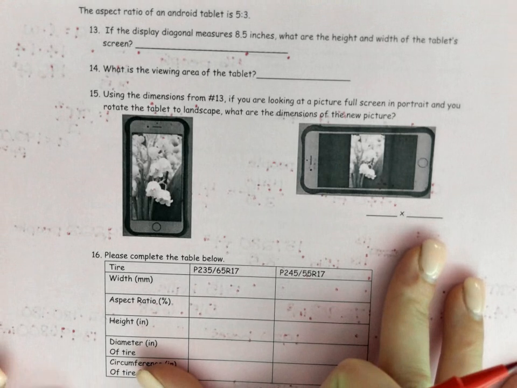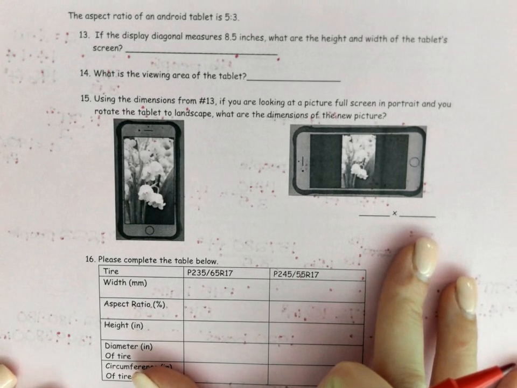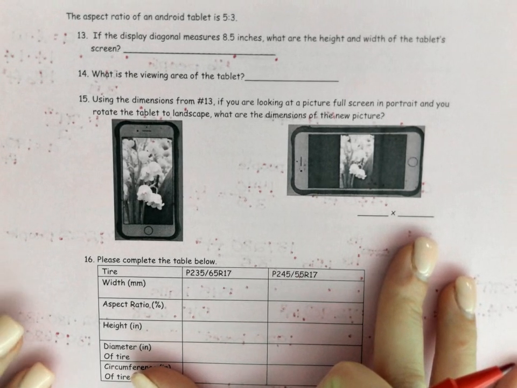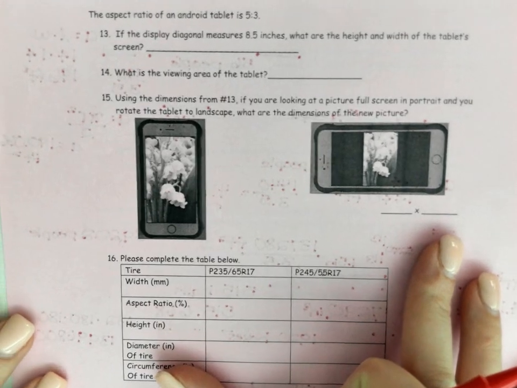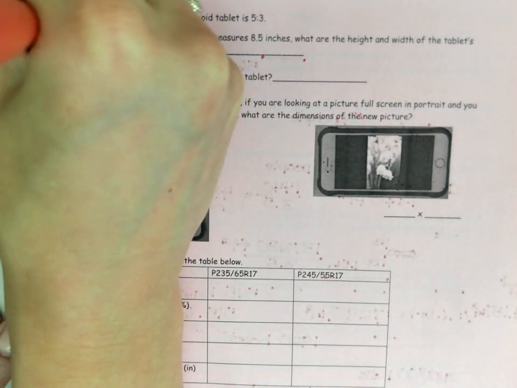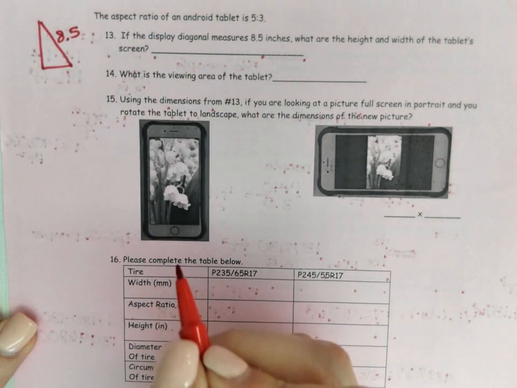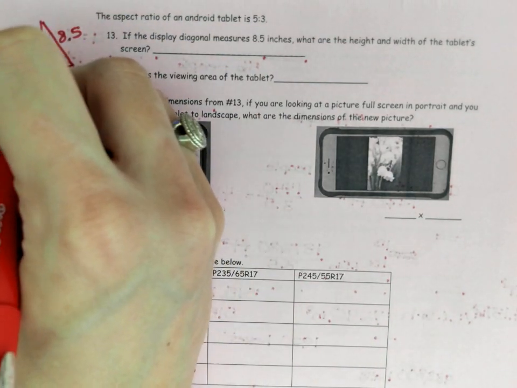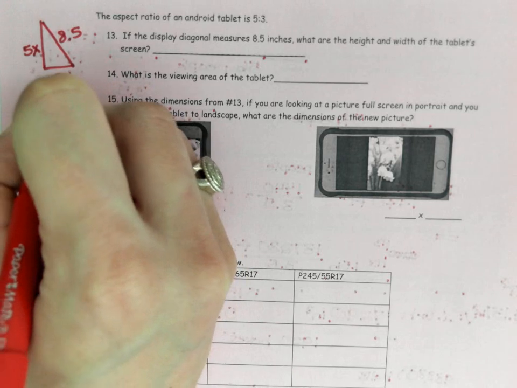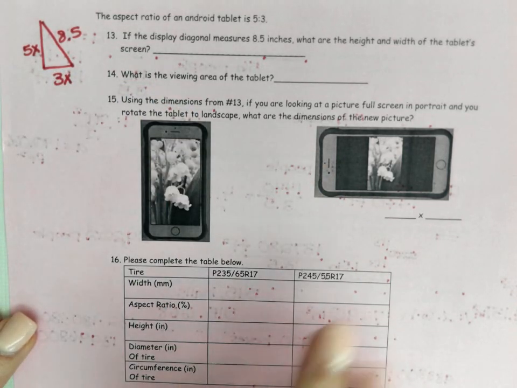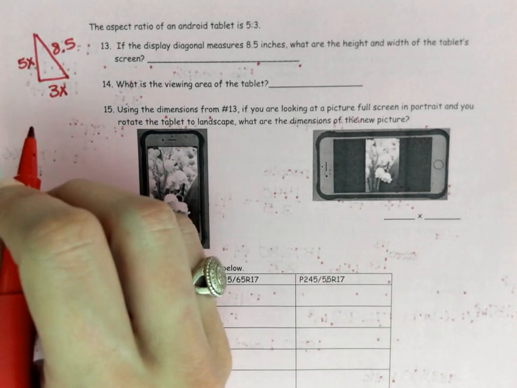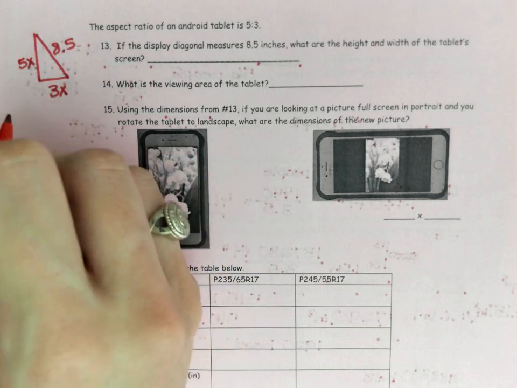Right, the aspect ratio of an Android tablet is 5 to 3. If the display diagonal measures 8.5 inches, what are the height and the width? So this is your Pythagorean theorem. So they're telling us the diagonal is 8.5, and the aspect ratio is 5, and I'm going to say 5x to 3x. So we use our formula, our Pythagorean theorem.